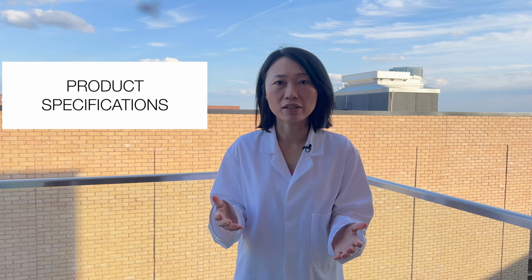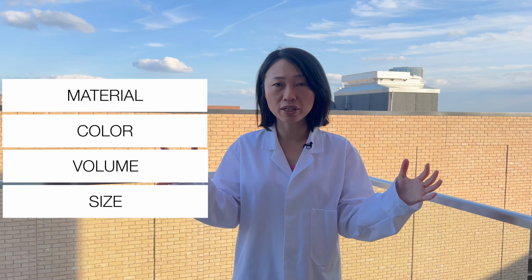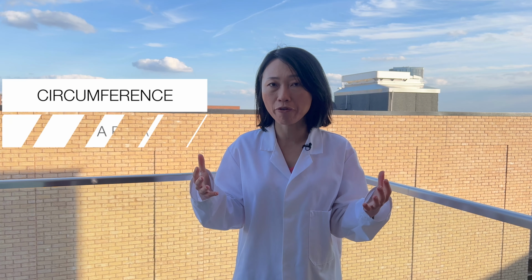Question number 6. That is the specifications of your product. The specifications of the product can cover various dimensions that could go from the length, the width, the height of your product, the weight of your product, the material of your product, the color of your product, the volume of your product, size of your product, that could be the circumference or the area of your product.